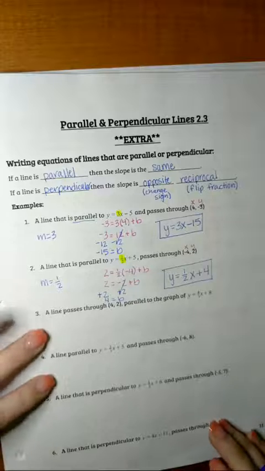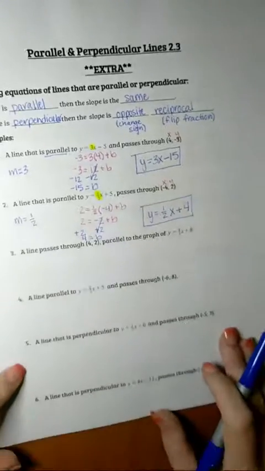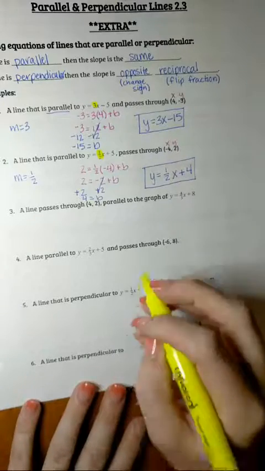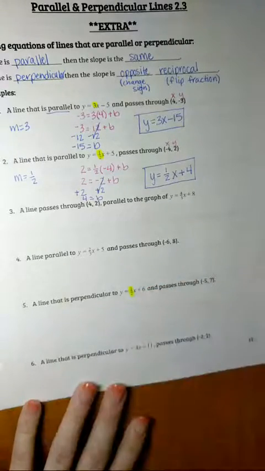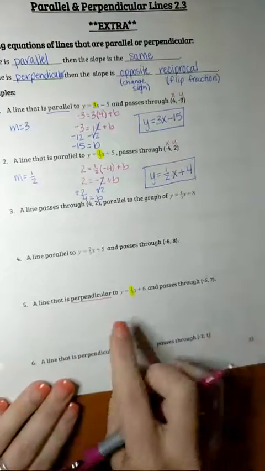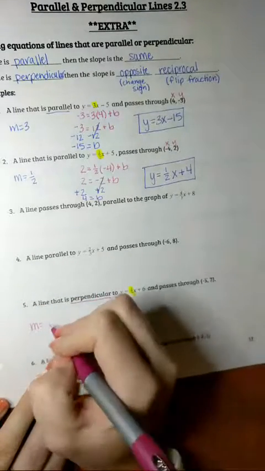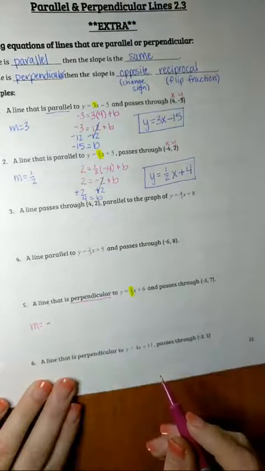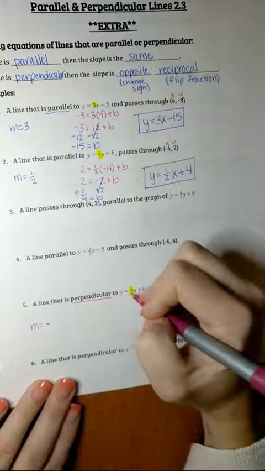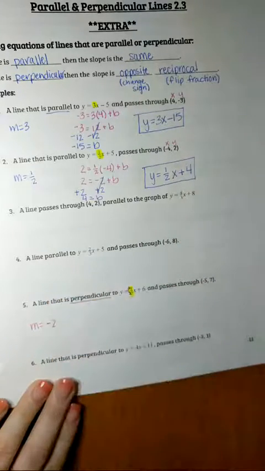Okay, go ahead and try those two on your own. And let's skip down to number 5. So this time they tell you that it is perpendicular. So if it is perpendicular, then you are going to do the opposite. So because this is positive, opposite would be negative. And then the reciprocal, so we are going to flip this fraction. So if we flip this, then it's going to be 2 over 1 or just negative 2.